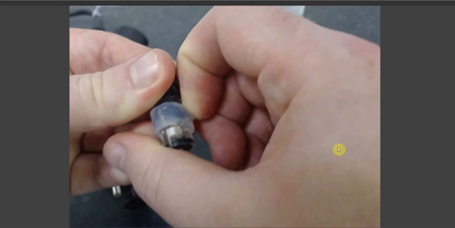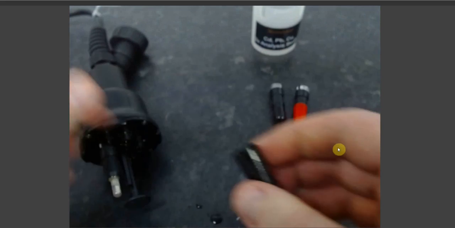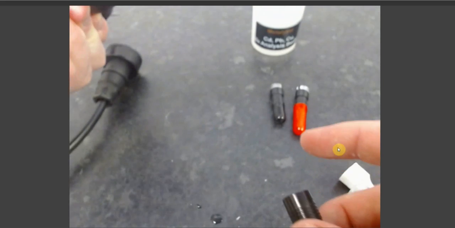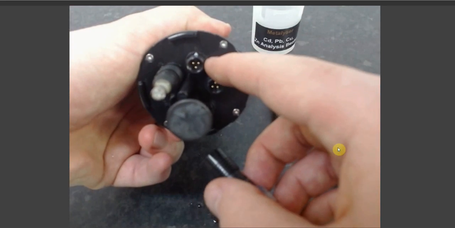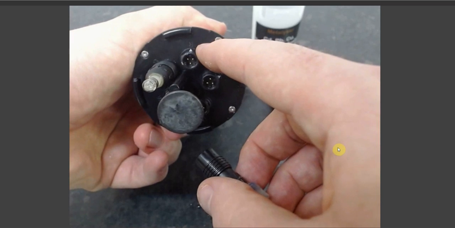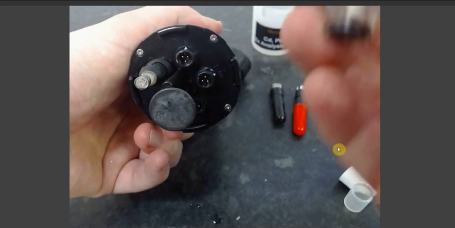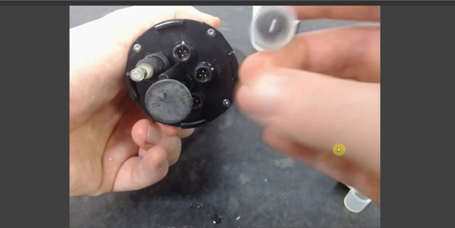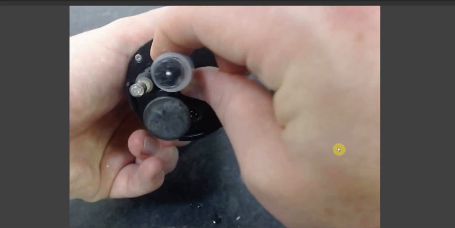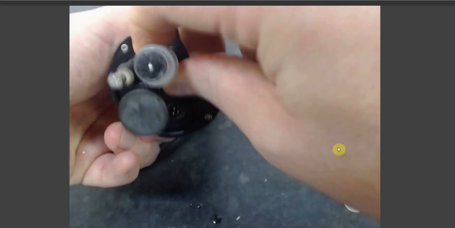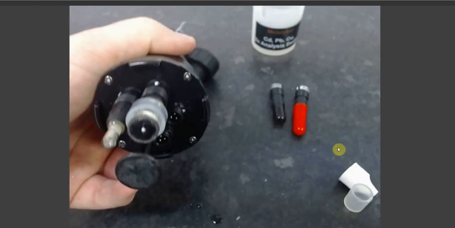Then simply peel the plastic sheath back down, find the reference electrode slot marked by the R. Again, find the white arrows, align them, and push the electrode firmly into place.